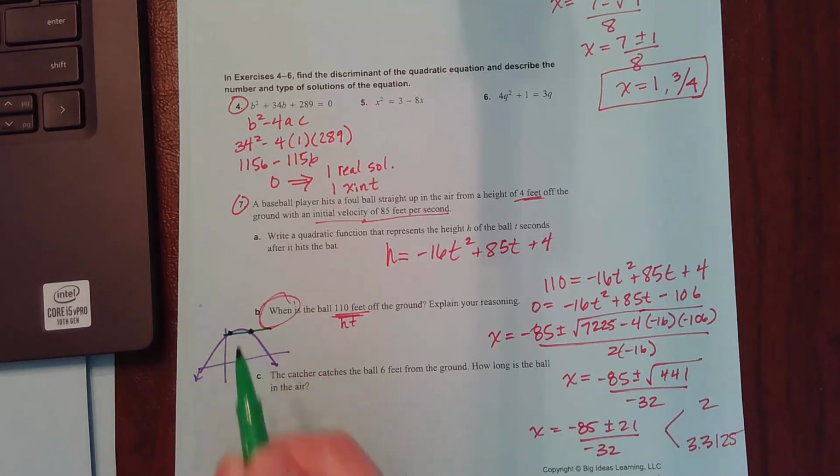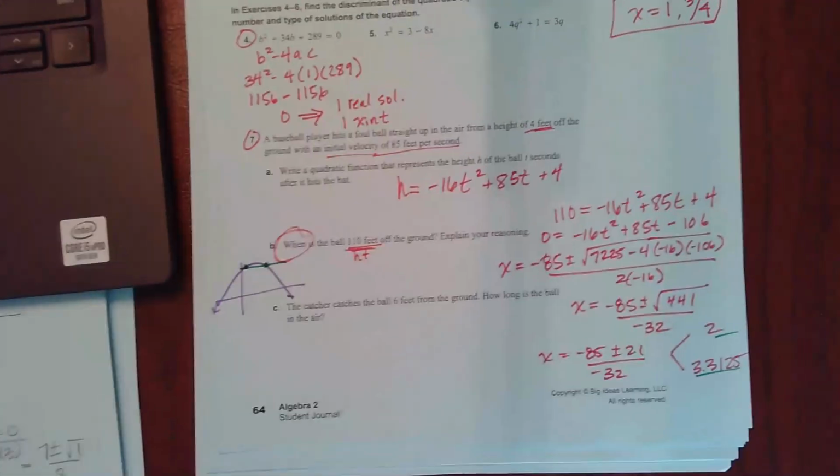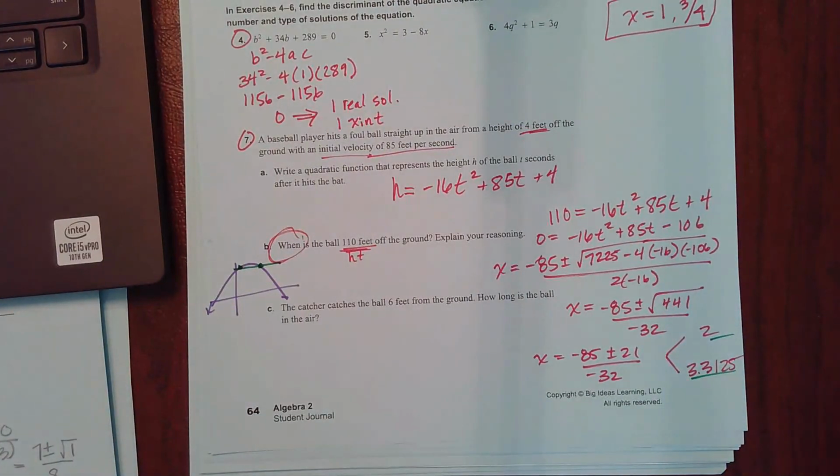That means there are two different times, two different x values, where I'm going to have a height of 110 feet, which is why I get two different answers. So basically, when the ball's on its way up and then when it comes back down. After 2 seconds, the ball's on its way up, and then after 3.3125 seconds on the way back down, it's going to be at that same height. And so that's why there are two different answers for this one problem.